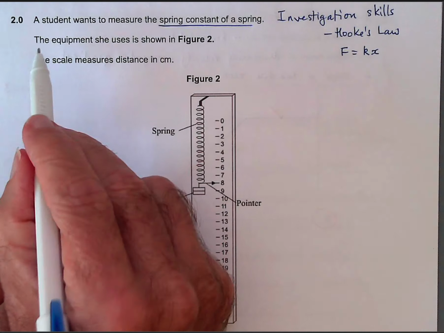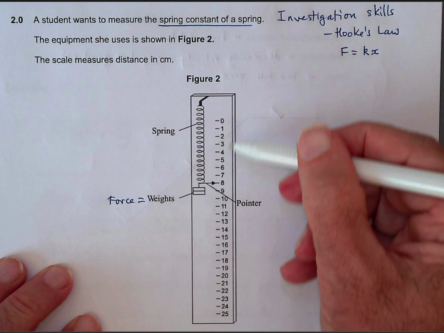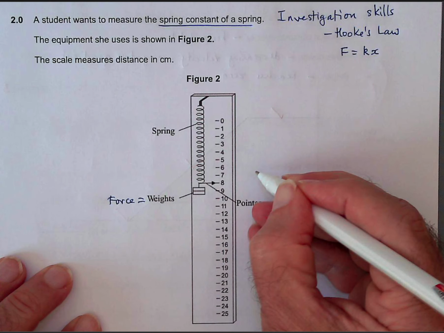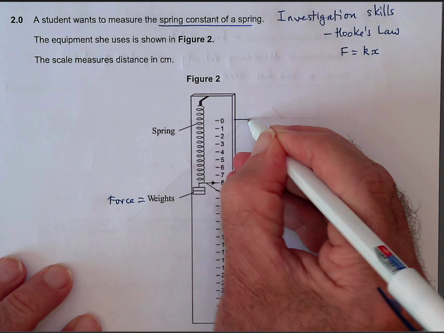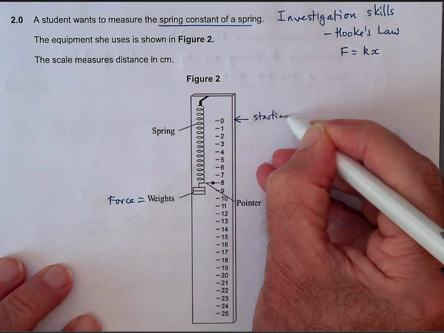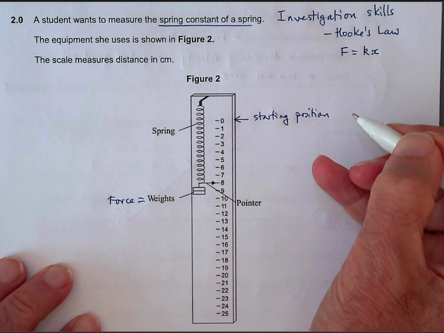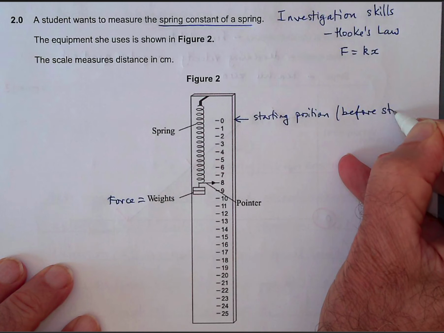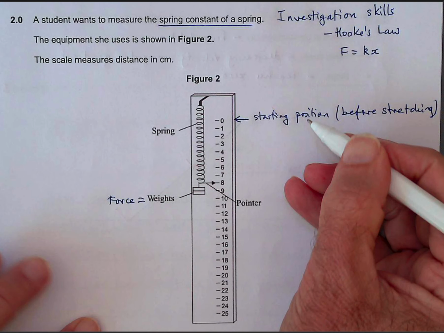So the equipment is shown here. They put the spring with the weights on it, stretching it, so extending it. So x is the extension. So they've put it so 0 is here, and that's one of the first questions. So this will be the starting position before it's stretched. So this is the starting position, that will be the original length.